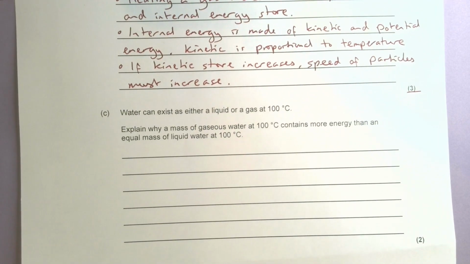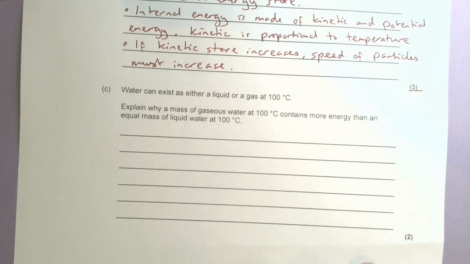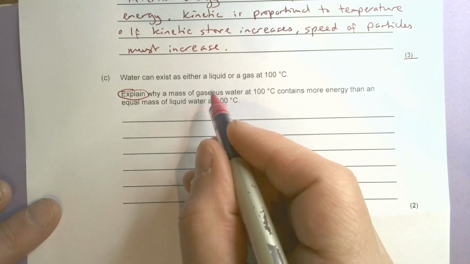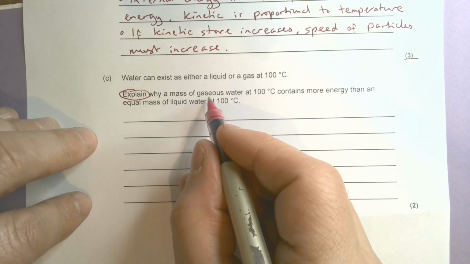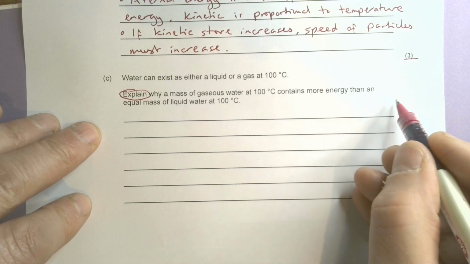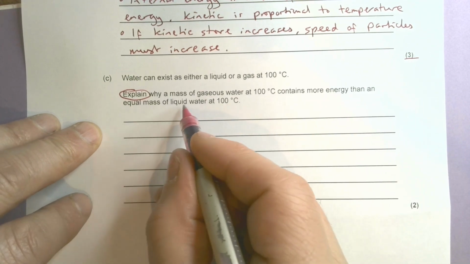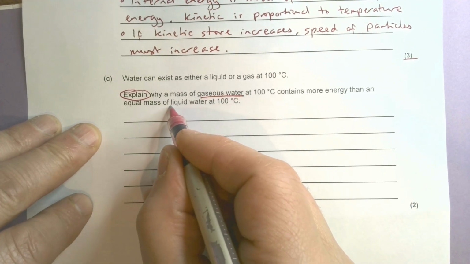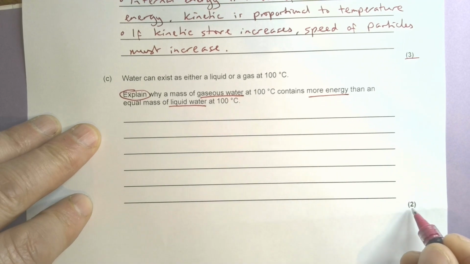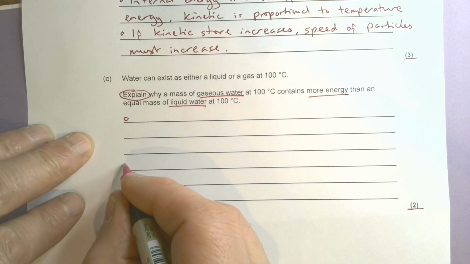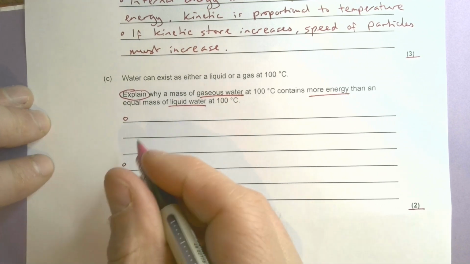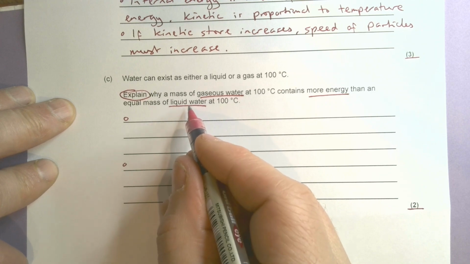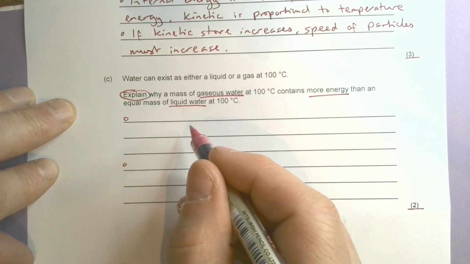Water can exist as either a liquid or a gas at 100 degrees Celsius. Explain why a mass of gaseous water at 100 degrees Celsius contains more energy than an equal mass of liquid water at 100 degrees Celsius. Okay, so why does gas water have more energy than liquid water? It's worth 2 marks, so 1 and 2. So we're going to say, first of all, what happens? Well, what's the difference in terms of the liquid and the gas, even at the same temperature?